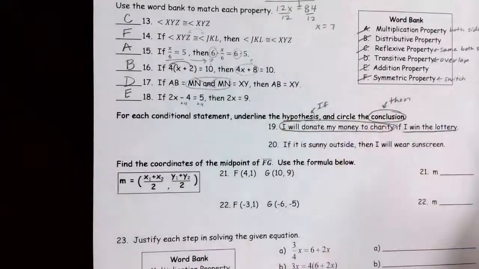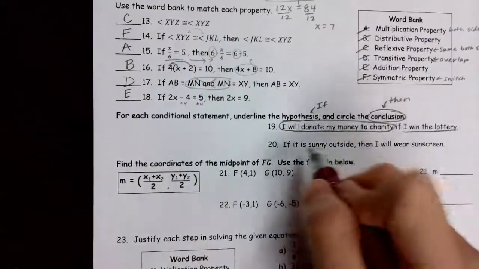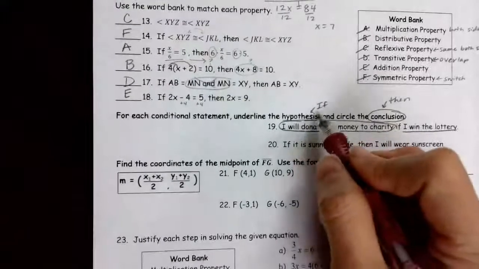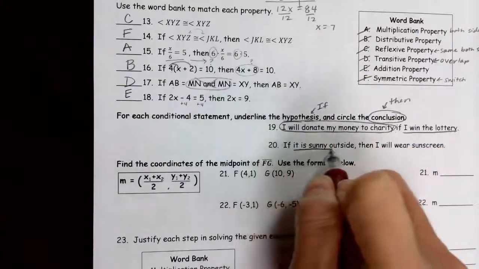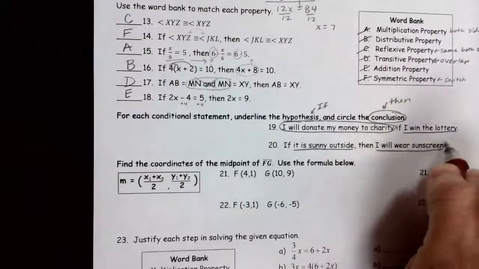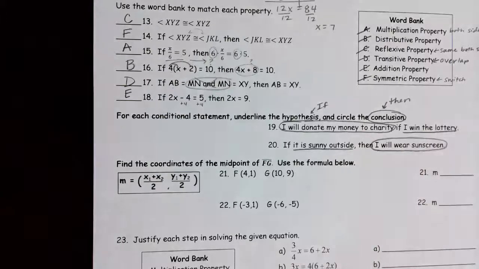So there's our conclusion. The next one says, if it is sunny outside, then I will wear sunscreen. The hypothesis comes after the word if. I underline the hypothesis. The conclusion comes after the word then. I circle the conclusion. Okay?